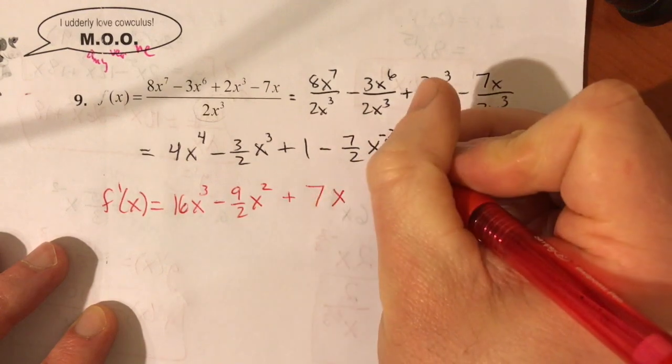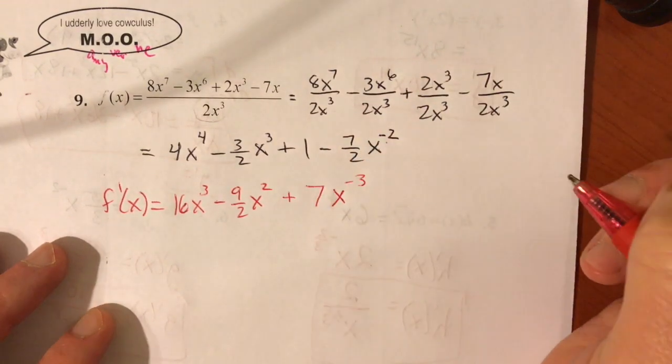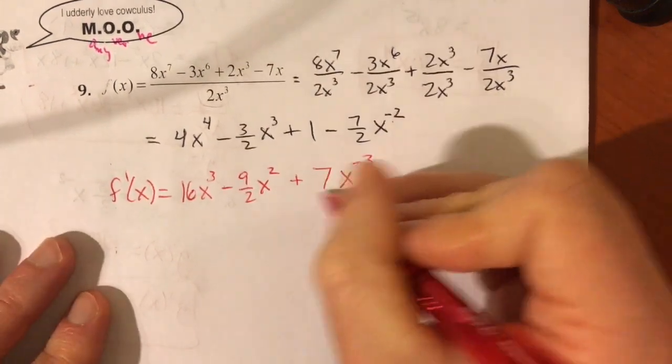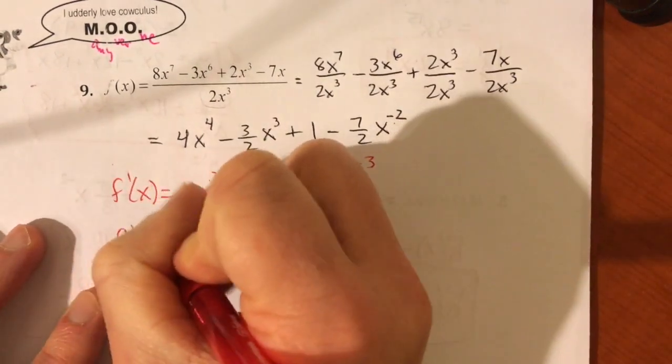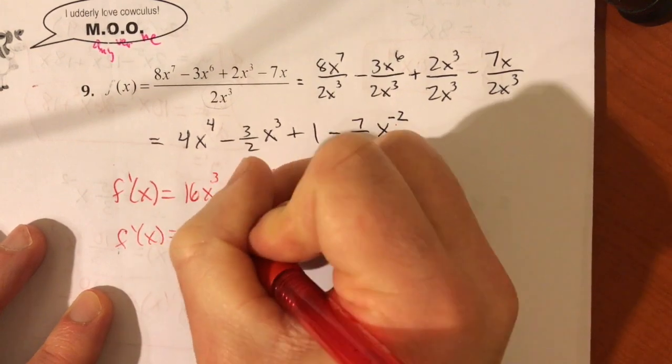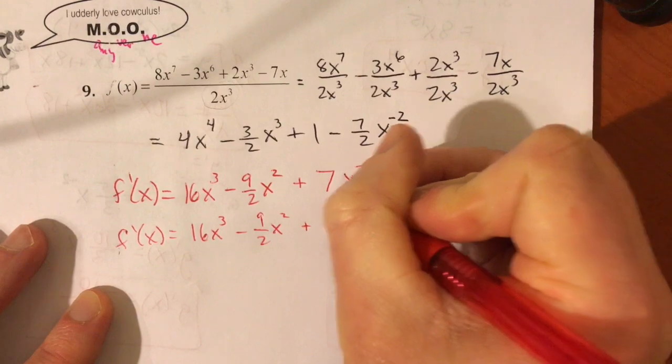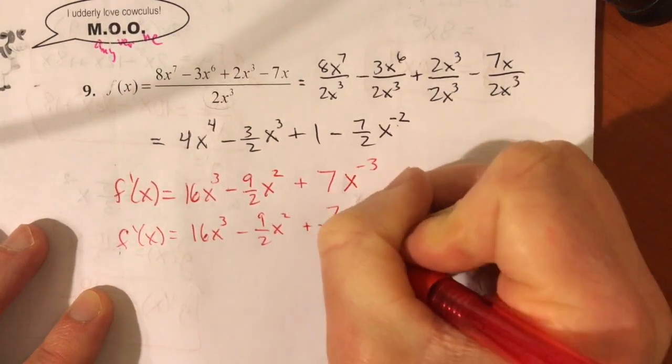X to the, subtract 1, negative 3. And yeah, that's not good for final answer, so if you were using pencil, you could just erase that. Or you take your time and you rewrite the whole thing just to fix that one term. Doesn't hurt. Takes 30 seconds. So this becomes 7 over x to the 3rd.